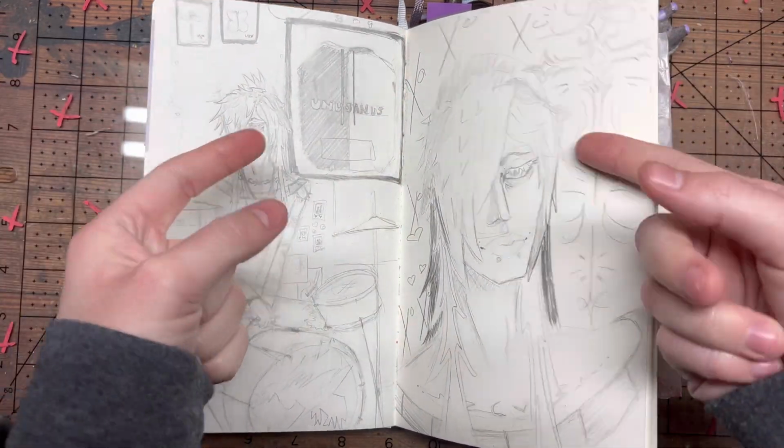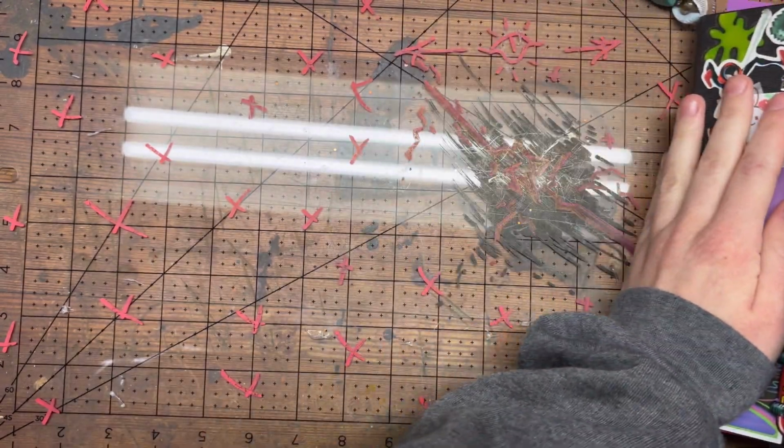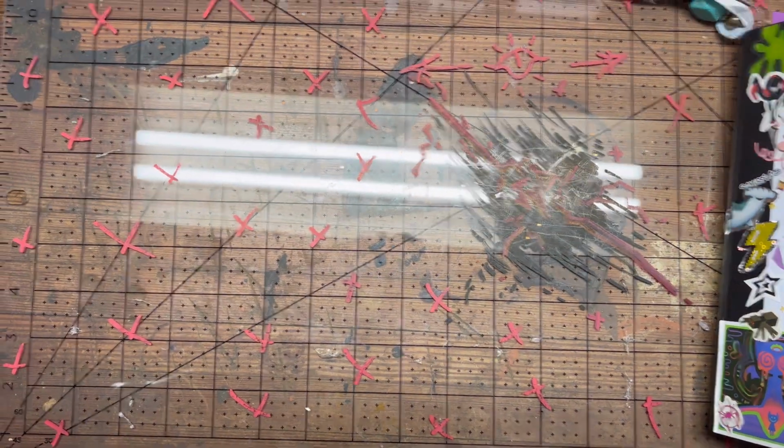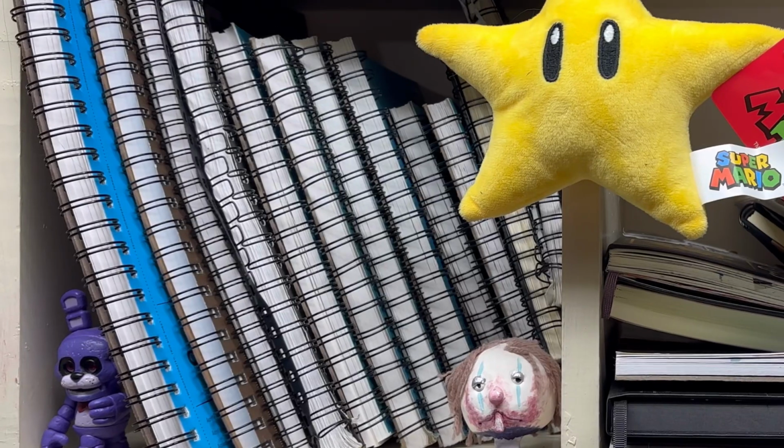Today, I'm gonna show you how I draw hair, like this. But first, I gotta make an important note that this is not my only sketchbook. I know. Shiver me timbers.